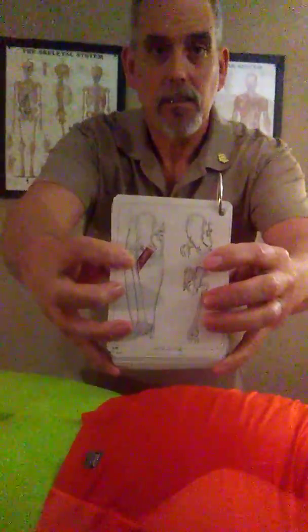This is a card that shows where the pectineus is. It originates up here, what's called the ramus, and it attaches down here on the pectineal line of the femur. Its responsibility is to, look at the leg please, medially rotate, okay, and help flex the hip, just as a cyclist does, okay.